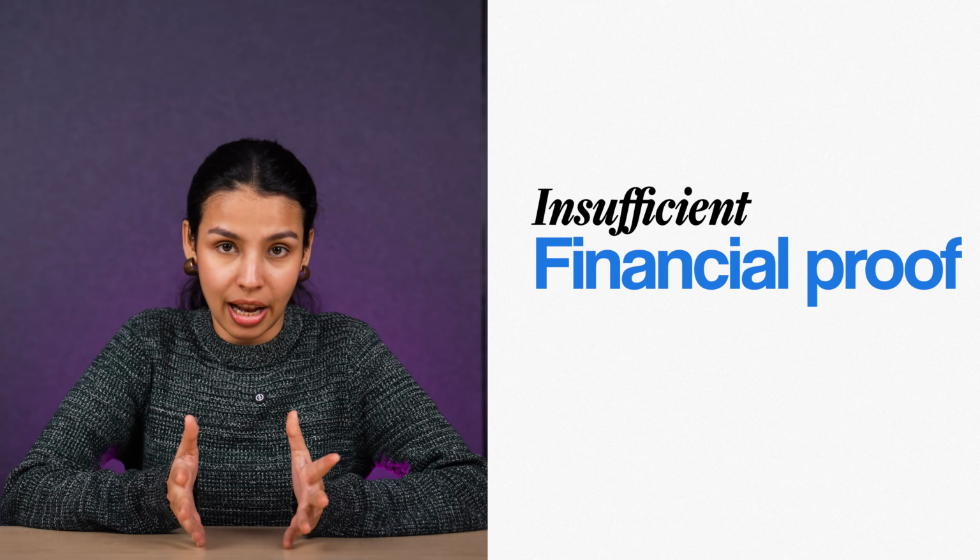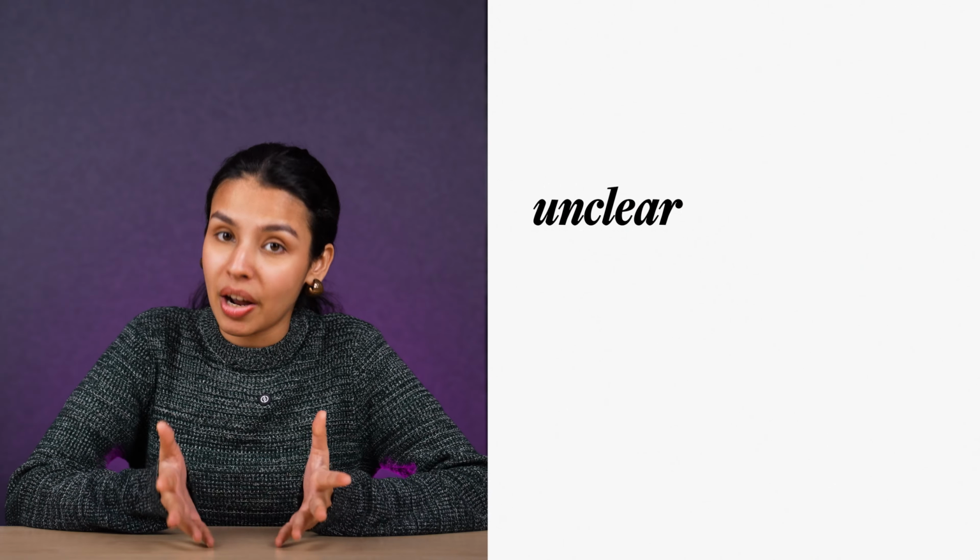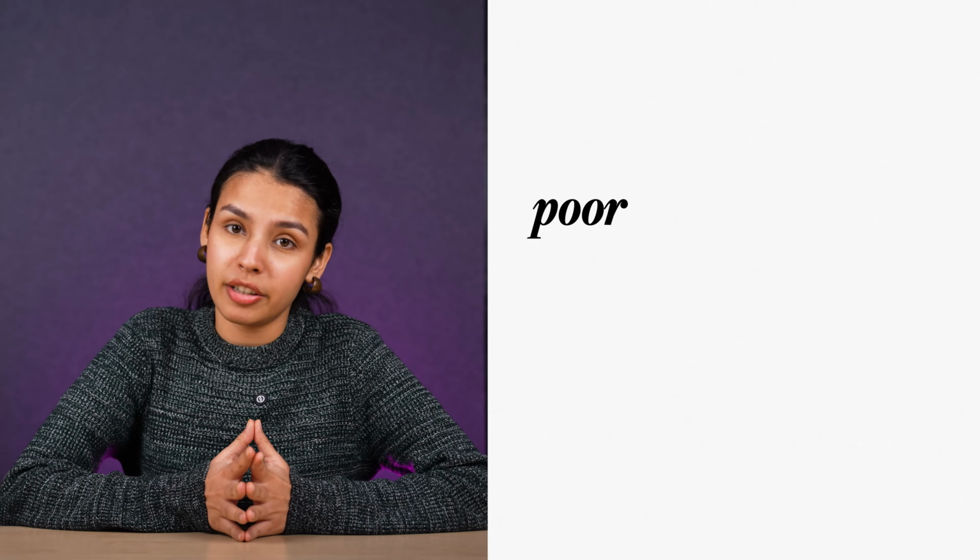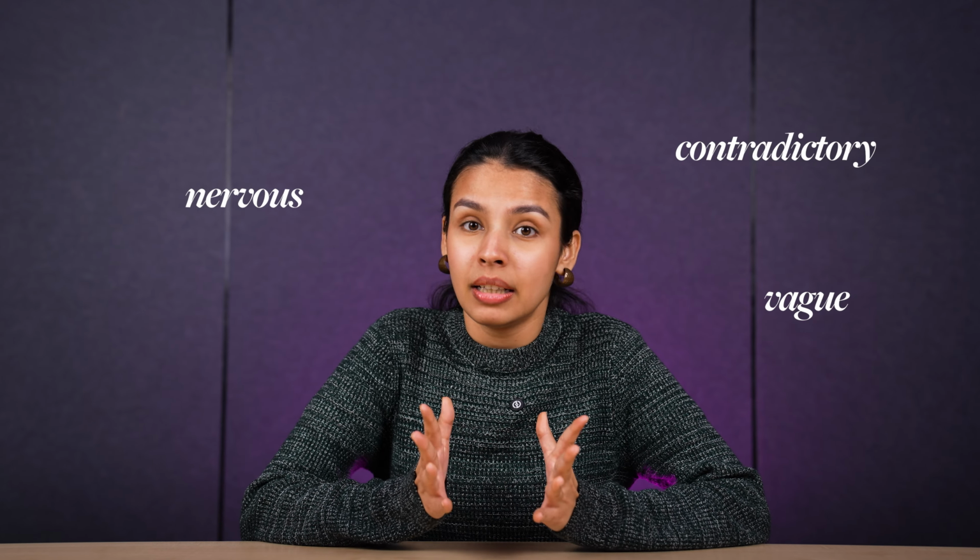Next, insufficient financial proof. If your bank account looks weak or you can't explain funding, the risk goes up. Then unclear travel purpose, like if you say tourist but mention business or your plan doesn't match your profile. Fifth, poor interview performance. If your answers are nervous, contradictory, or vague, your chances of getting a visa are killed, which brings us to the important part, the interview.